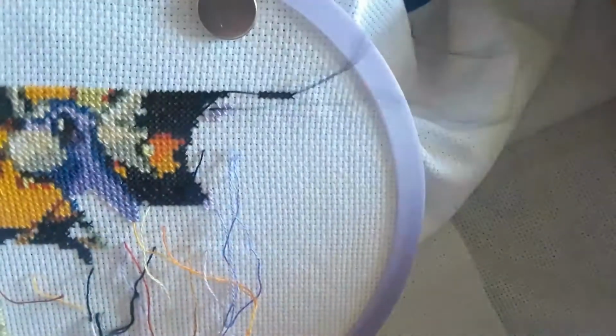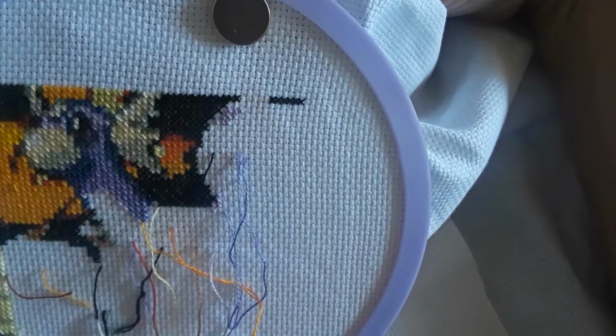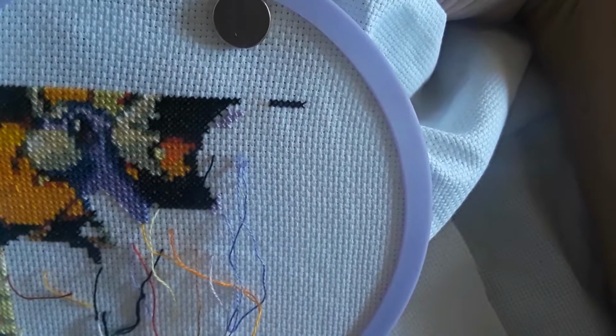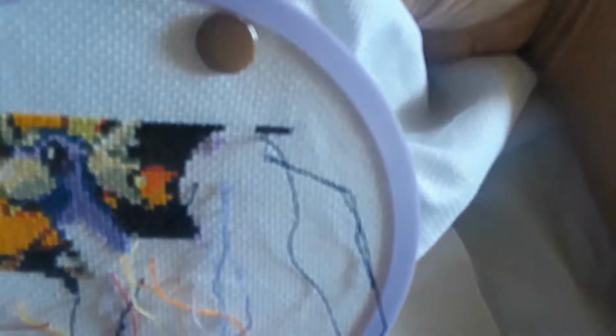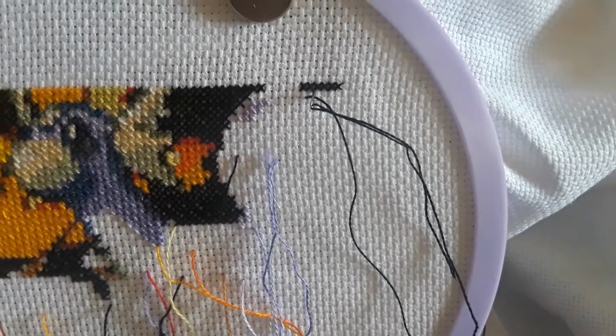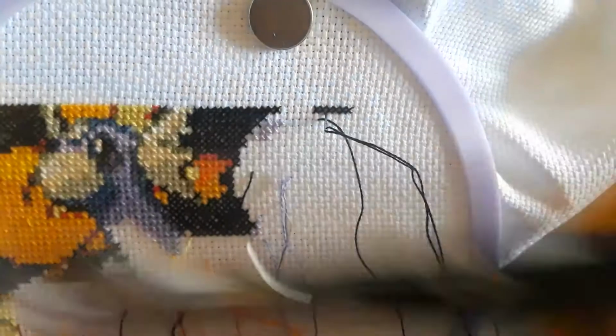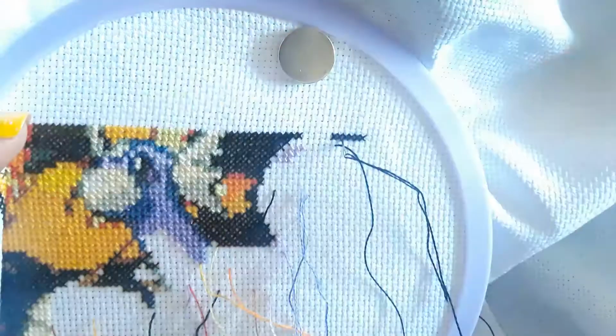The types of tools that I use when working on a cross stitch project to mark the squares that I've been working on, I use Sharpie highlighters. And if I don't use Sharpie highlighters, I also use neon gel pens. So I have a few that I use. This brand that I use, and this happens to be a purple one.